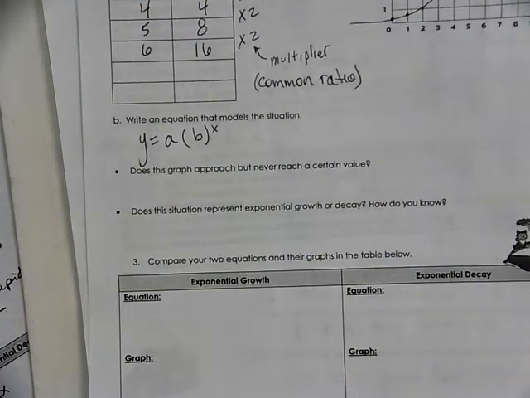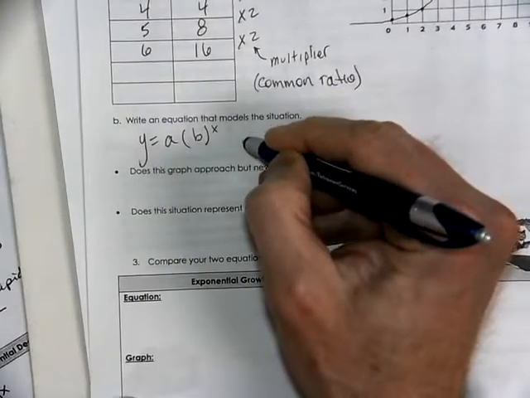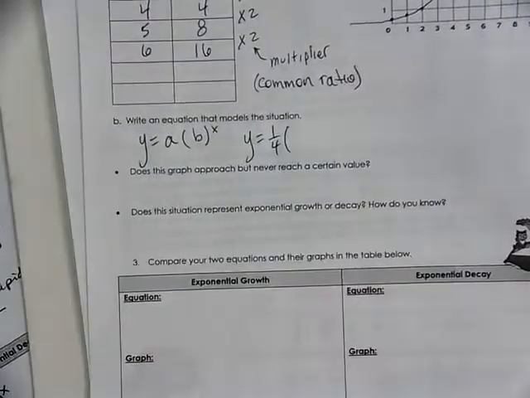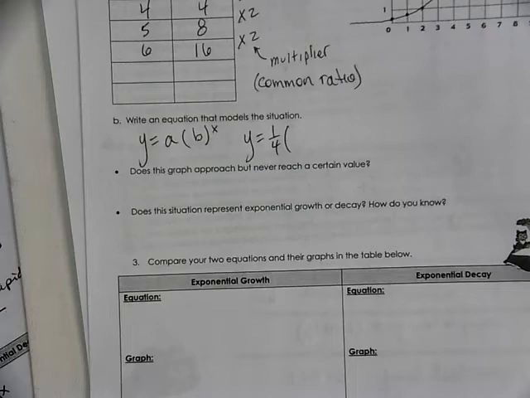So in this situation, what are we starting at? 1/4. And what's our common multiple? By what amount are we multiplying to grow by?